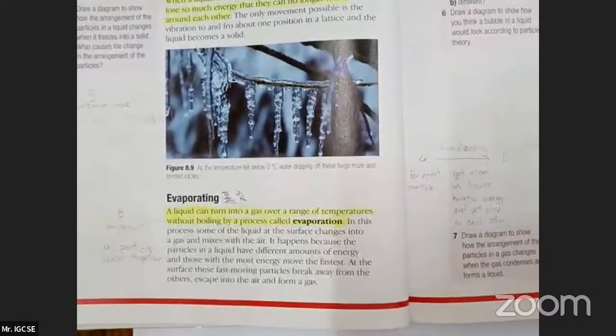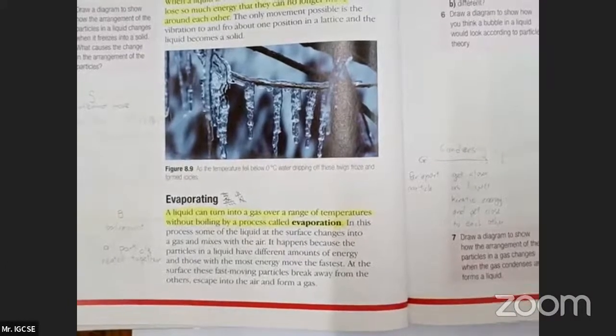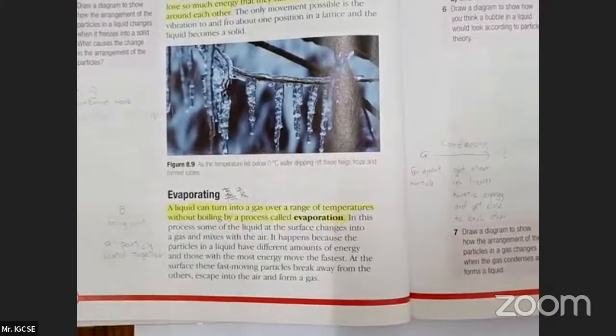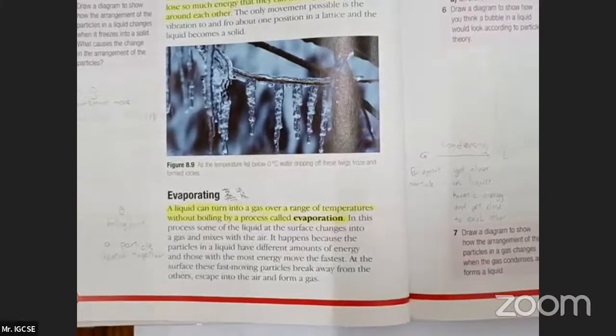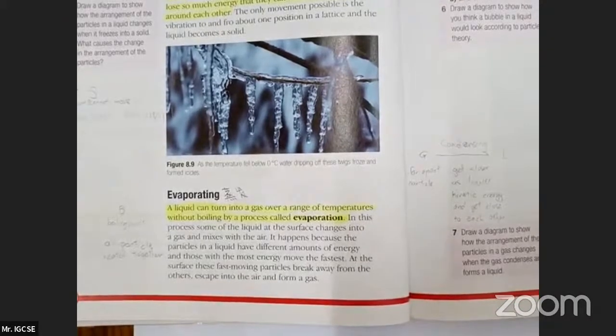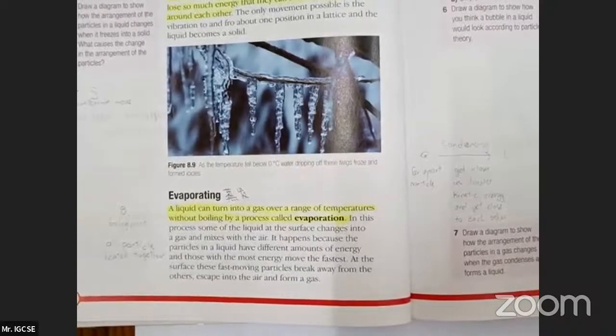Evaporation. A liquid can turn into a gas over a range of temperatures without boiling, through a process called evaporation. In this process, some of the liquid at the surface changes into a gas and mixes with the air. It happens because the particles in the liquid have different amounts of energy, and those with the most energy move the fastest. At the surface, these fast-moving particles break away from the others, escape into the air, and form a gas.